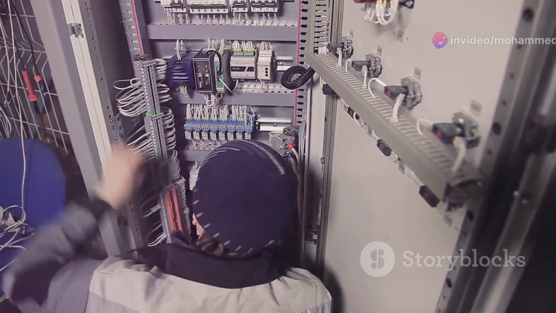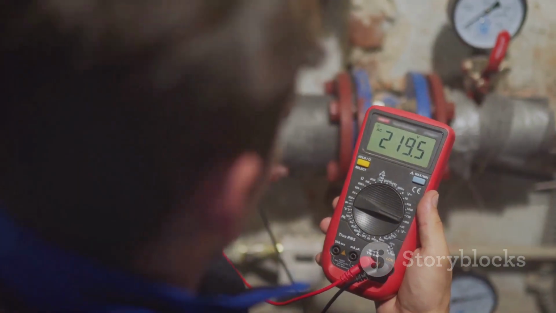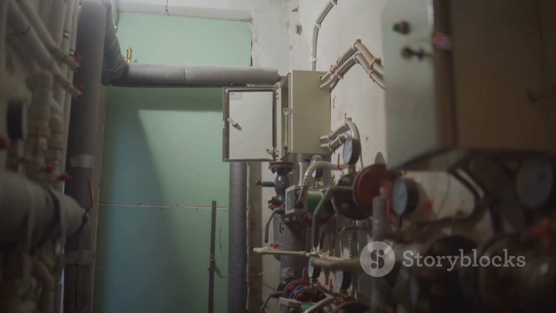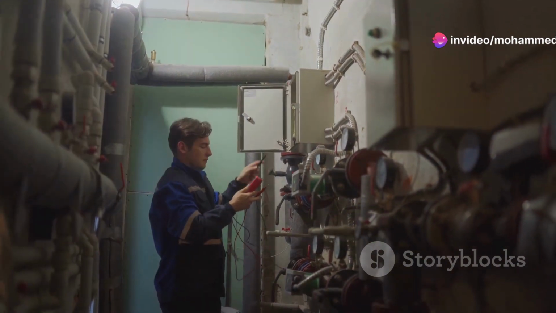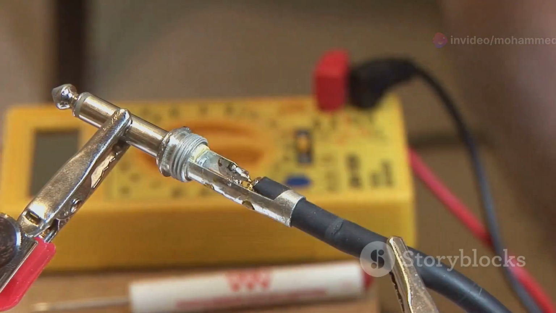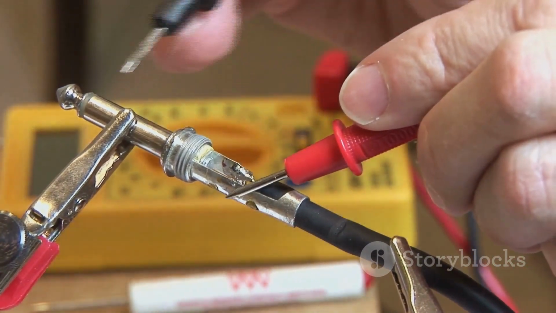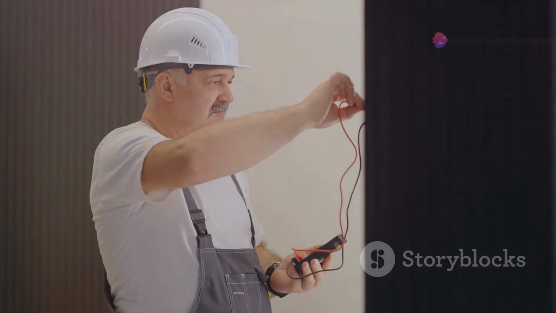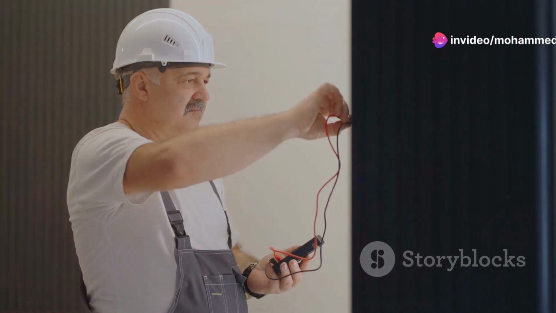This law is tremendously useful in understanding how electrical systems work. For instance, if we know the voltage and resistance in a circuit, we can use Ohm's law to calculate the current. Conversely, if we know the current and resistance, we can calculate the voltage. And if we know the voltage and current, we can figure out the resistance. It's like a jigsaw puzzle, where if you have 2 pieces, you can easily figure out the third.